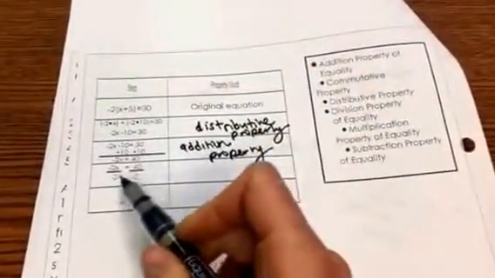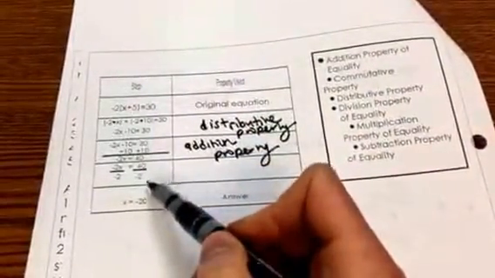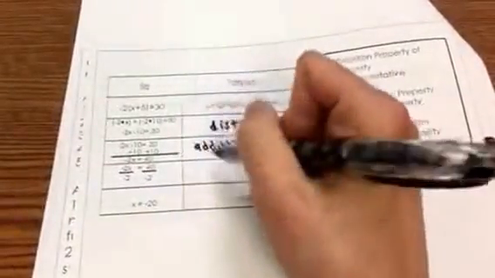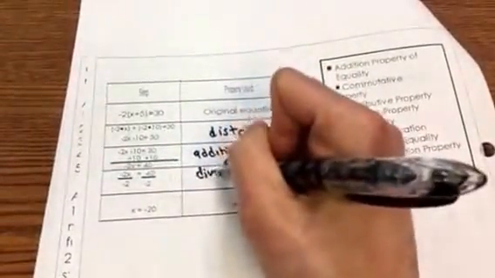And for the last step, I can see that they divided both sides by negative 2. So I check my list, which one has to do with division. There it is, division property. So there was addition property, there was distributive property, and there was division property.